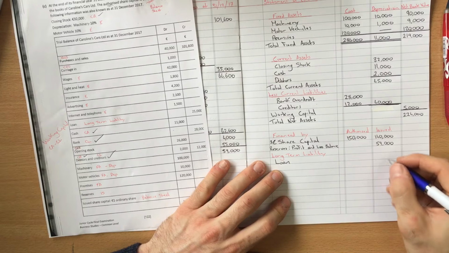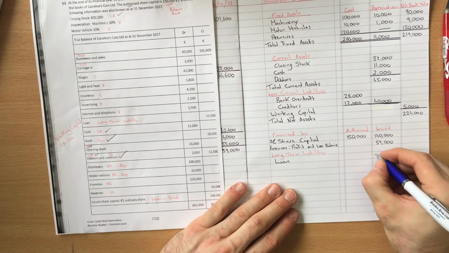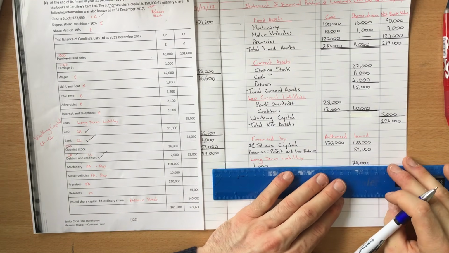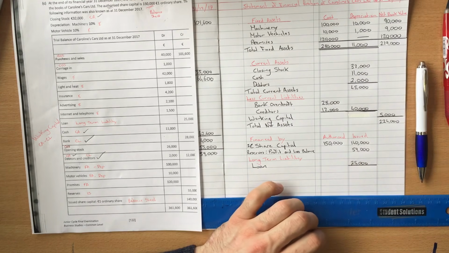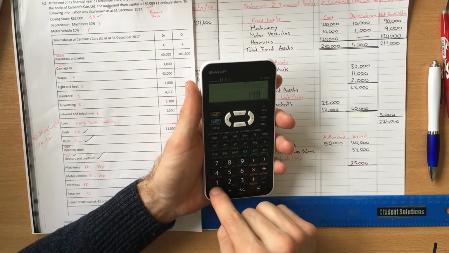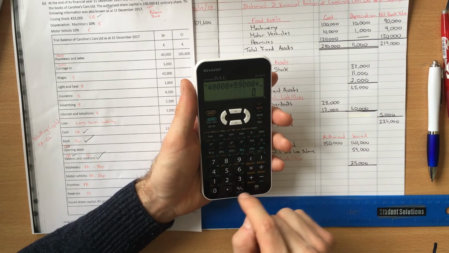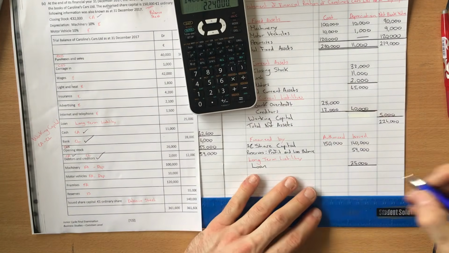And we know that this is to the value of 25,000 euro. Okay, so we add these three figures together. That's 140,000 plus 59 plus 25 equals 224.